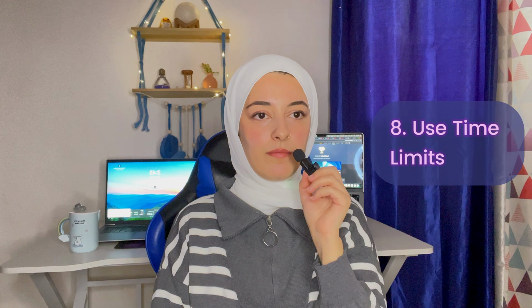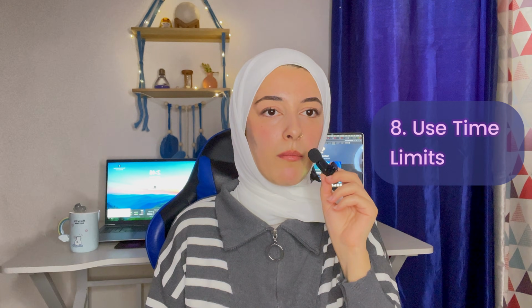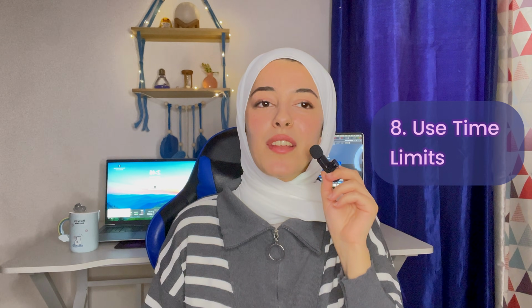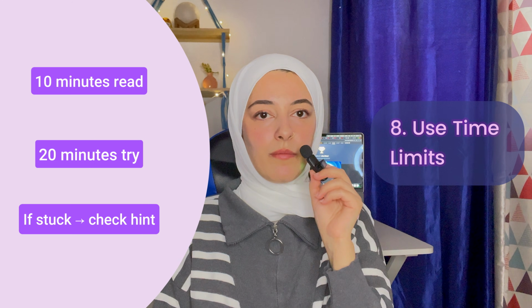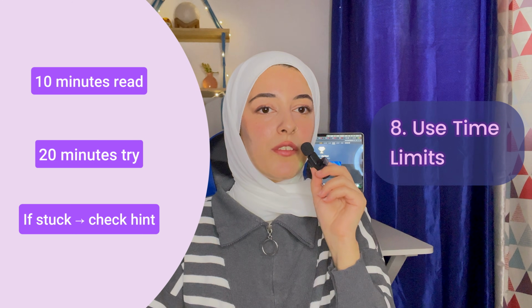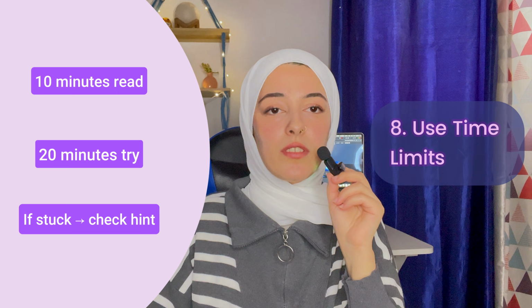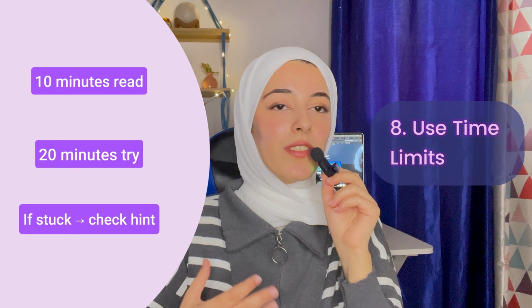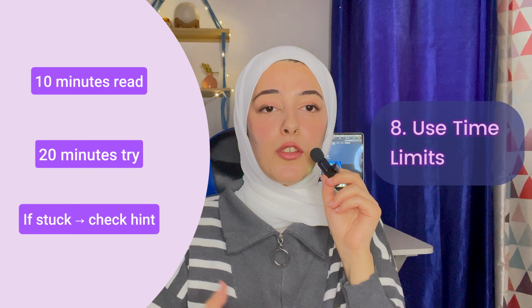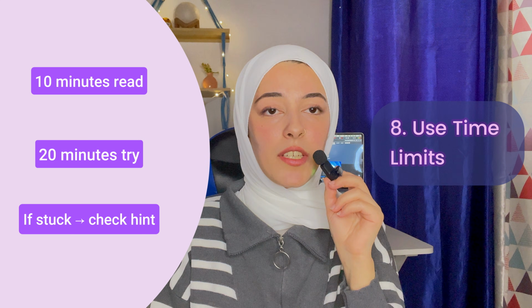Tip number 8. Use time limits. Don't stay stuck on the same problem for 3 hours. That doesn't help you improve. I will give you a simple routine to use. Set 10 minutes to understand the problem. Then 20 minutes to try to solve it yourself. After that, if you're still stuck, don't force it, please. Check a YouTube explanation or ask a friend, or you can even ask ChatGPT to explain it to you.